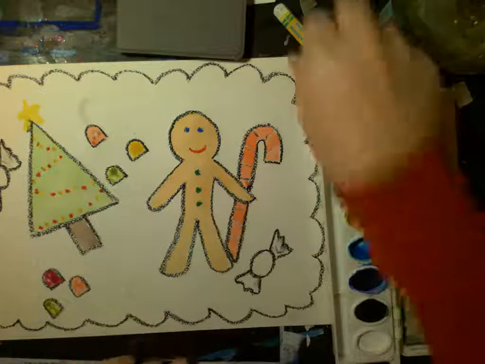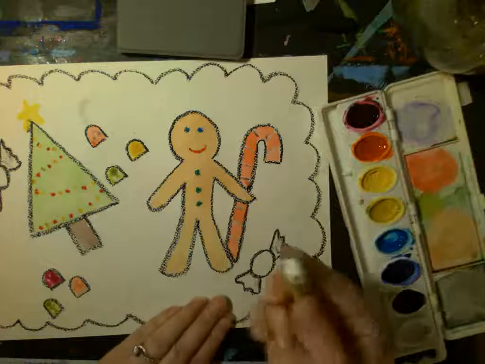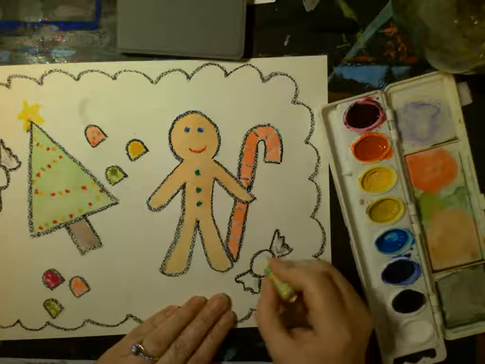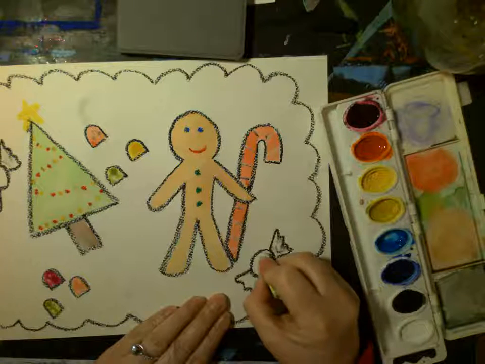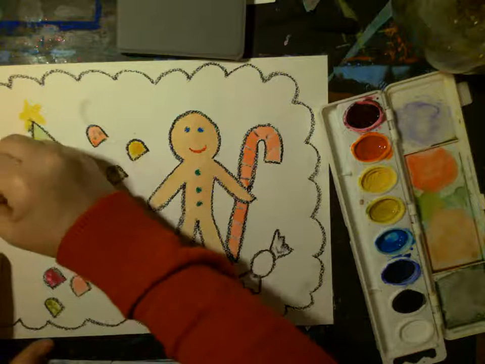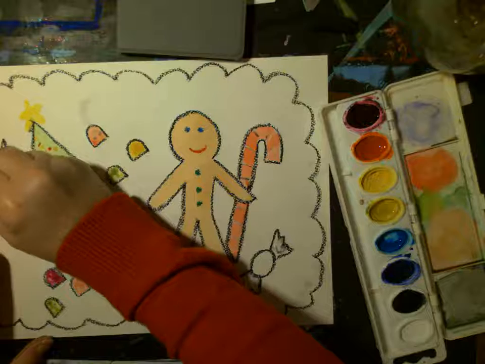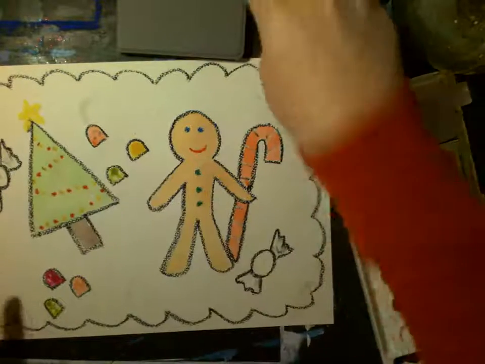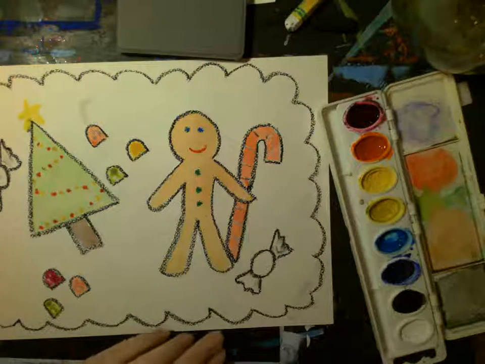All right, and actually, I'm gonna go back in with my white oil pastel before I paint my mints. I'm just gonna add a swirl. You cannot see that. I can barely see it, but I'm gonna show you some magic. Watch this.